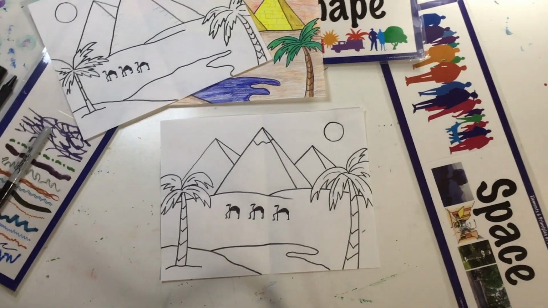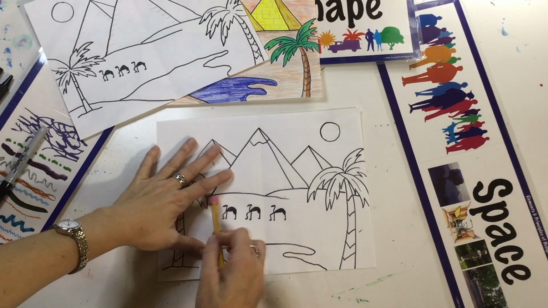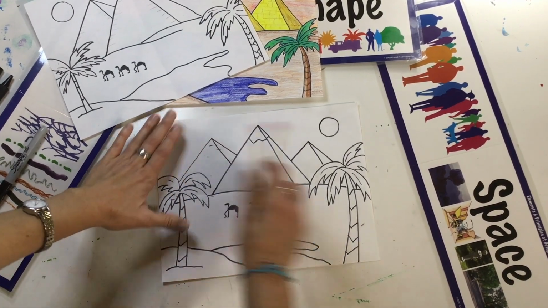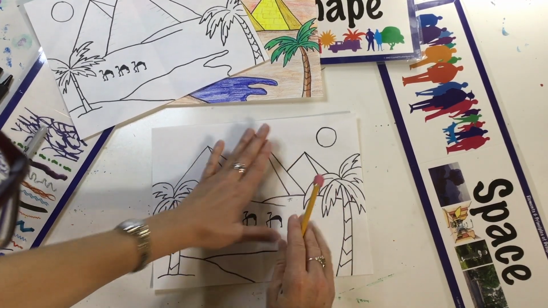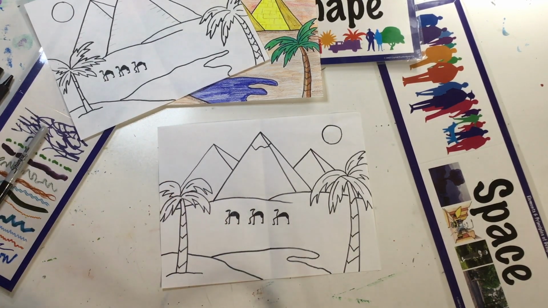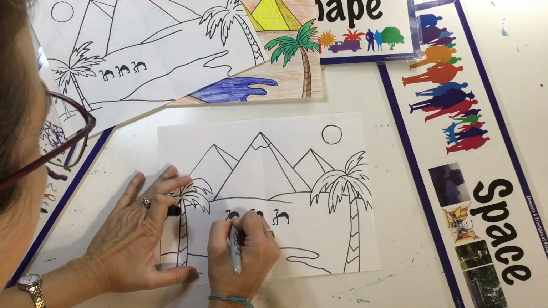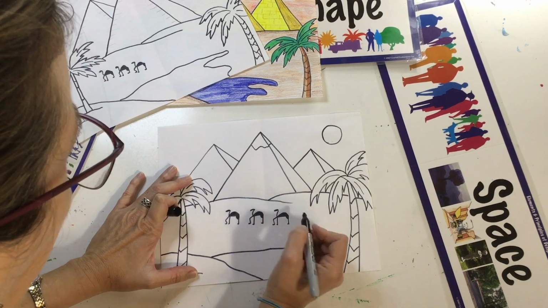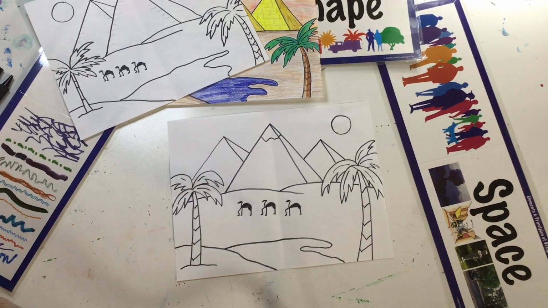Okay, friends, how'd it go with your trace and erase? Don't forget to use your eraser and go over all those pencil lines, erase everything. You're getting it ready for the color step. Erase all those extra pencil lines that didn't get covered up. Okay, and then fill in your camel silhouettes with black. So fill in the body of the camel, the head, that little back leg area, fill that in with black.